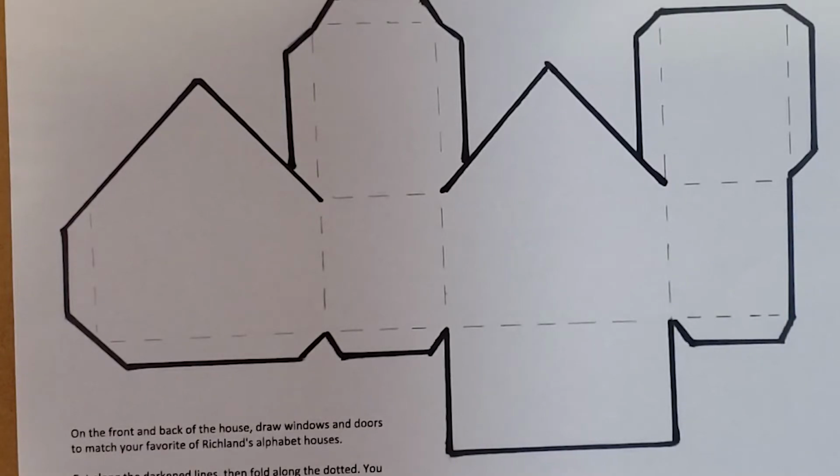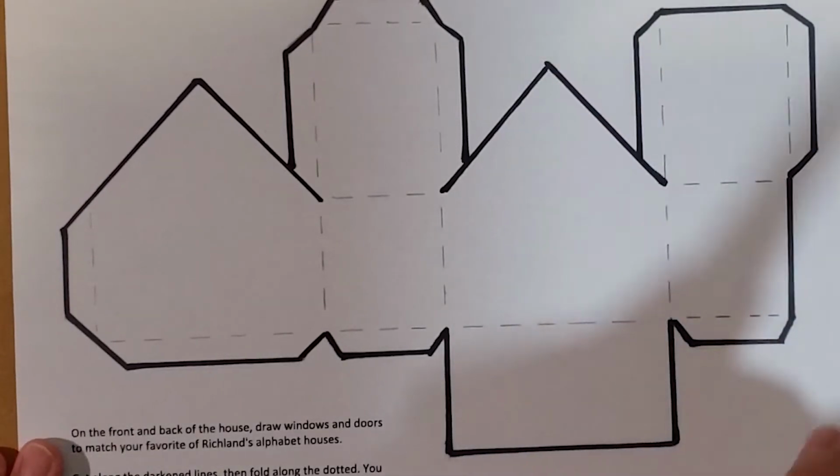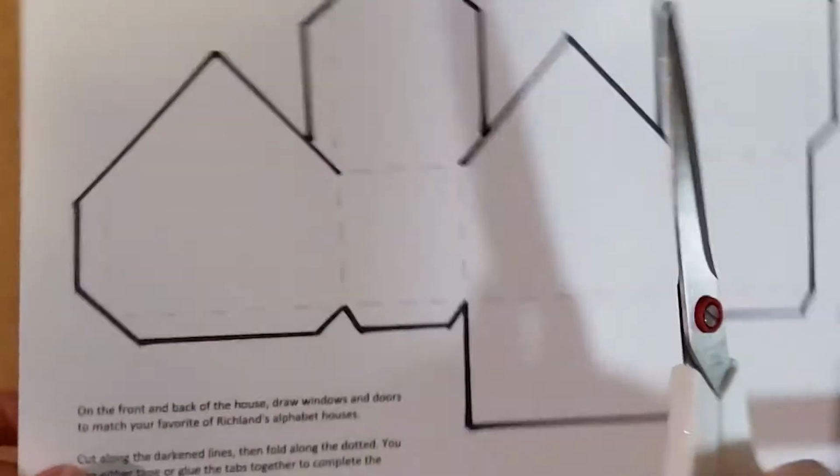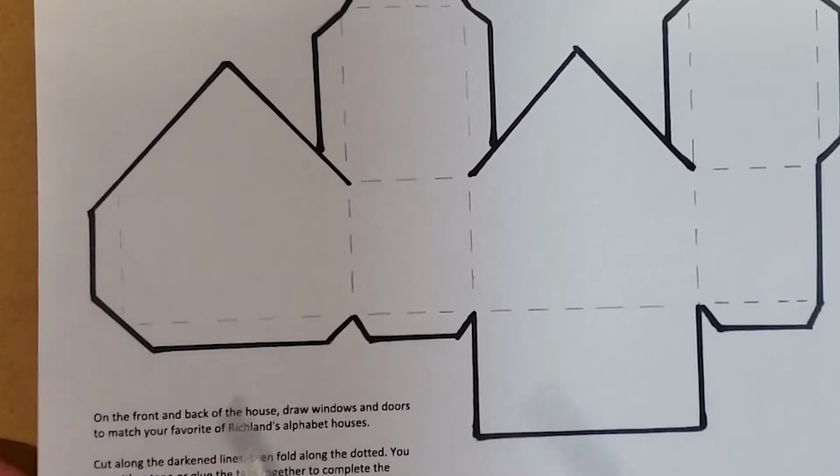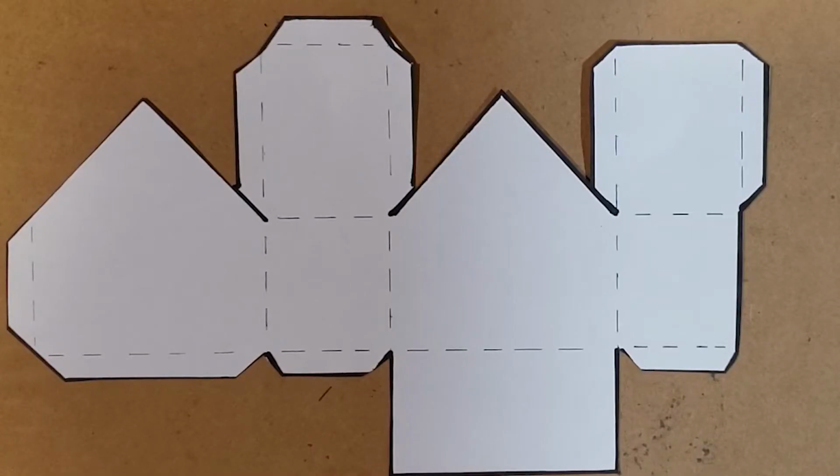Building method 1 is going to be easy enough. All you do is take out your printed template, and anywhere you see a solid black line, I want you to cut that. Okay, so now I have my house all cut out, but you might notice something funny about my house. It doesn't have a door and it doesn't have any windows.